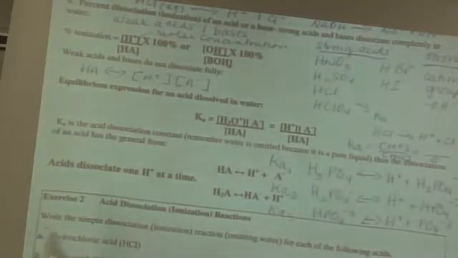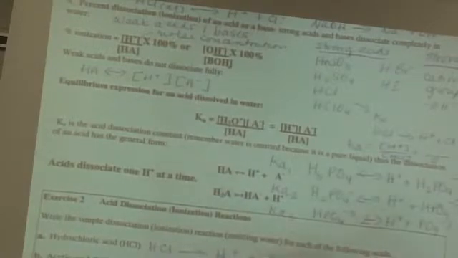All right, write the simple dissociation, ionization reaction, omitting water, for each of the following acids. Okay, hydrochloric acid. No double-headed arrow because it's going to completion. Acetic acid is weak. It is going to be in an equilibrium situation.